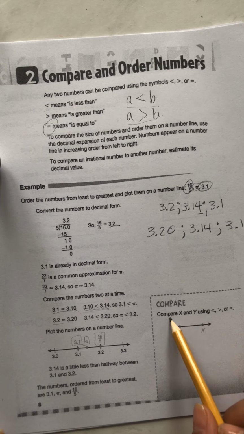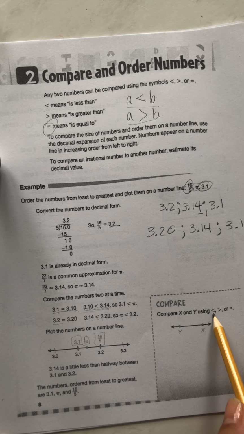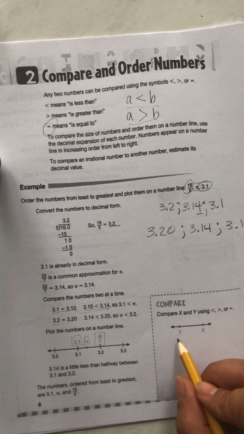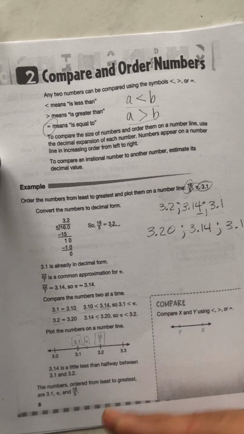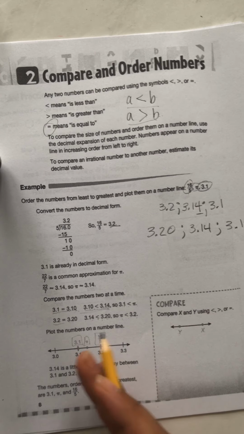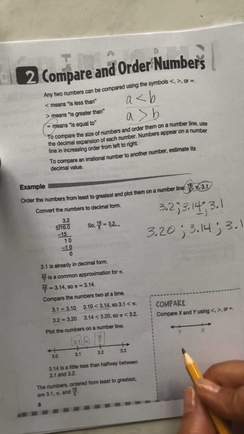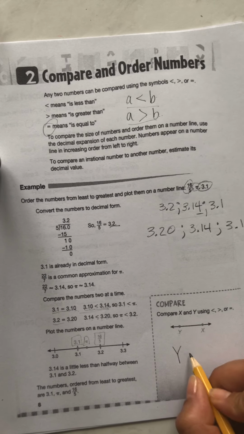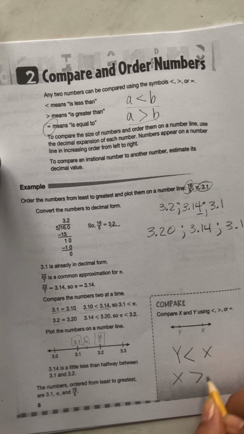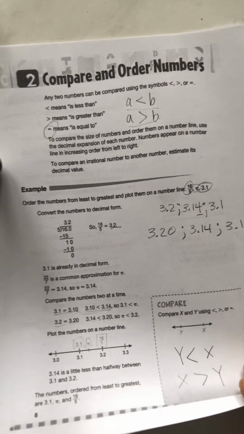So here we have compare x and y using less than, greater than, or equal to. Y is to the left of x, which means it's less than x, because we go from left to right, least to greatest. So I would say y is less than x, or x is greater than y, is how I would write those two statements.